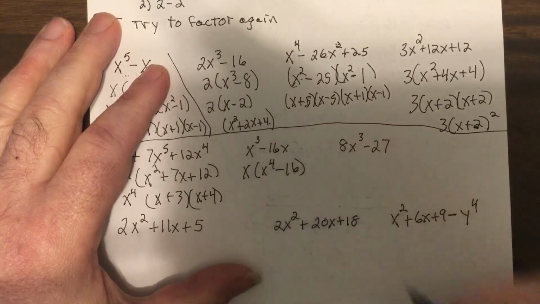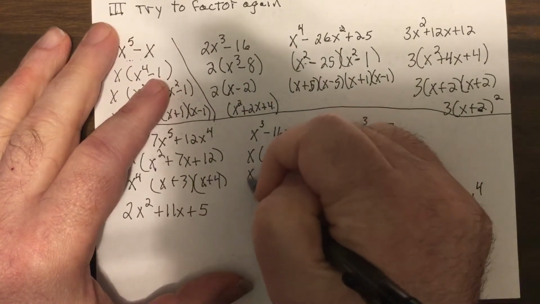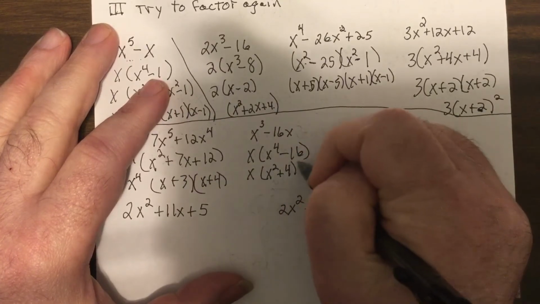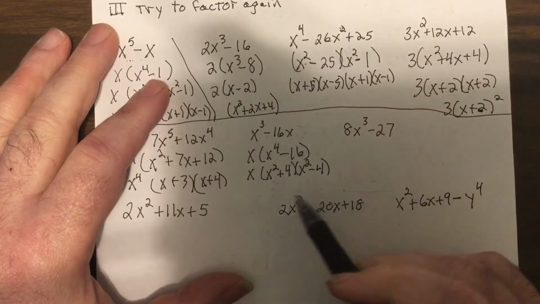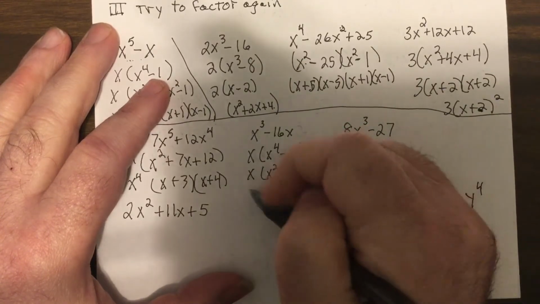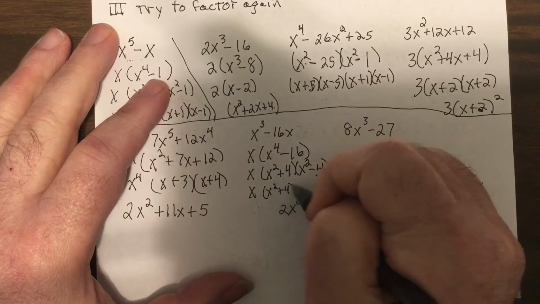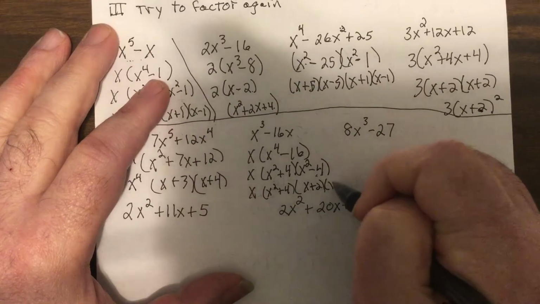Now I got a binomial. So we're going to do the difference of squares. So it'd be x squared plus 4, x squared minus 4. Oh no, I can factor it again. So it'd be x squared plus 4, x plus 2, x minus 2.